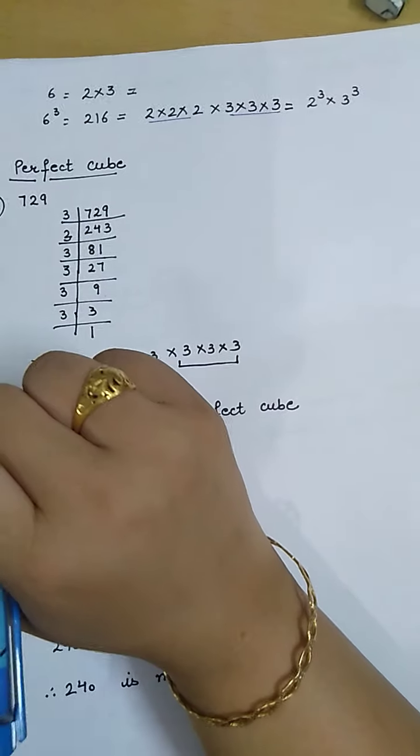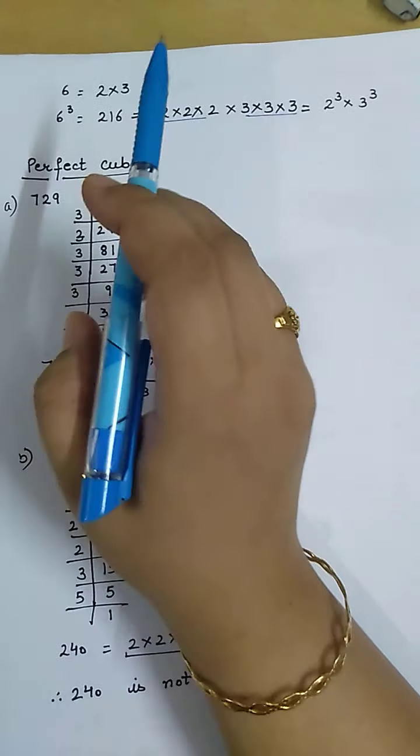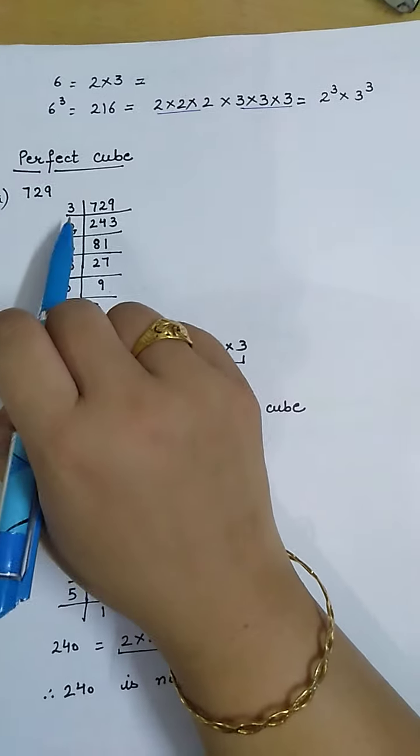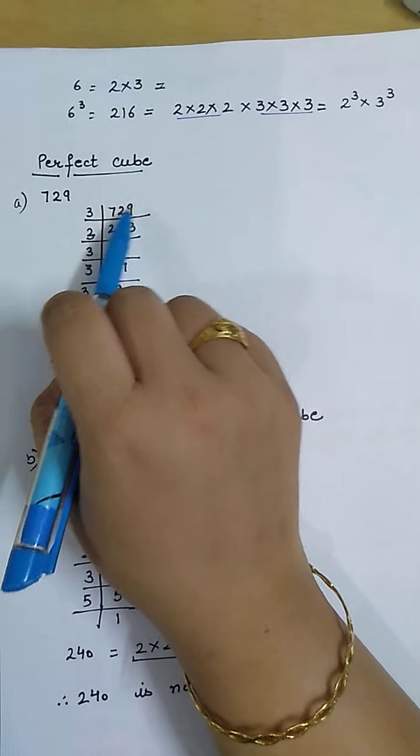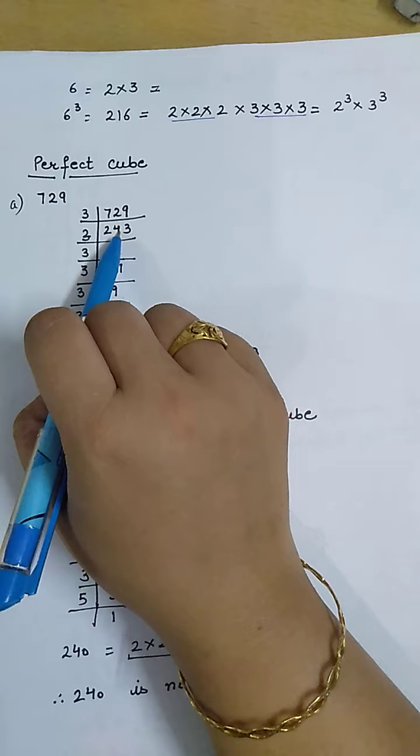It will not go on 2 table. It is the smallest prime number. Then come to the next prime number, that is 3. So if I divide 729 by 3, it will give you 243.